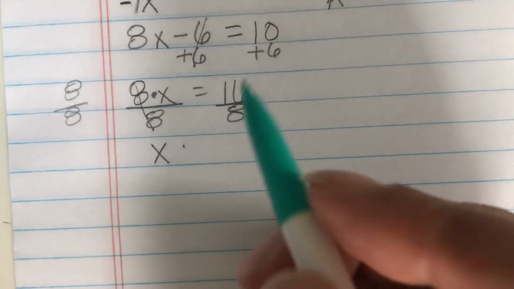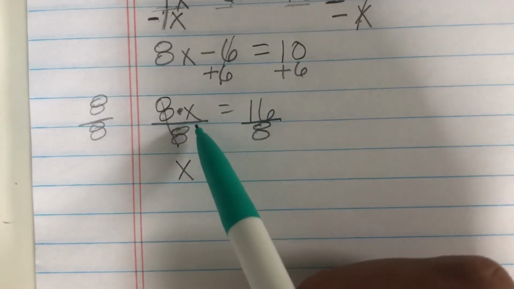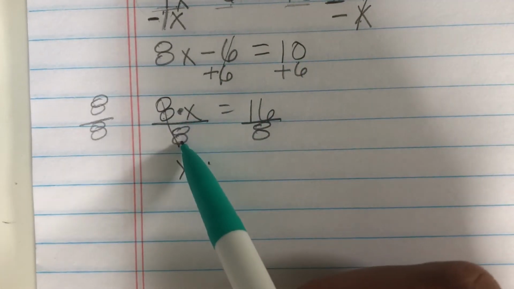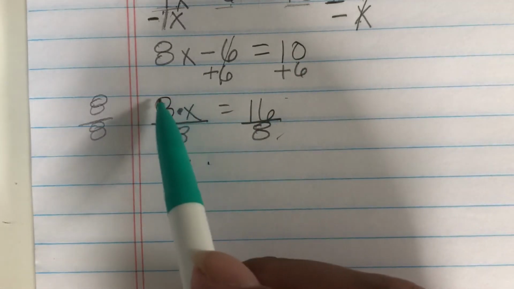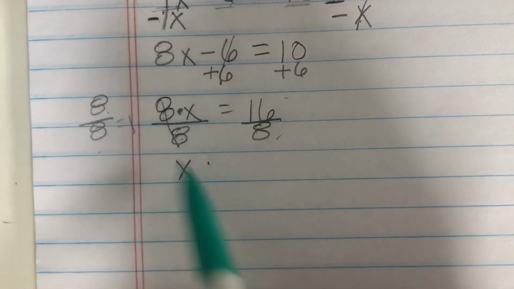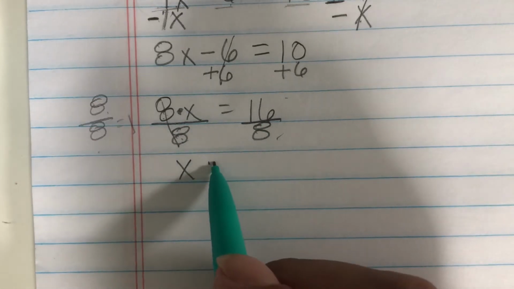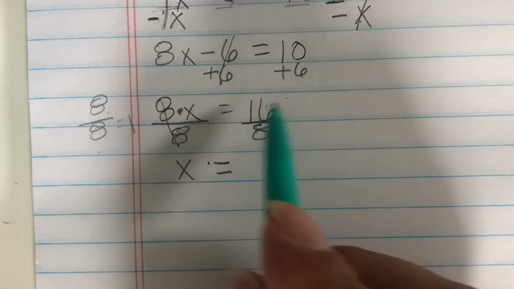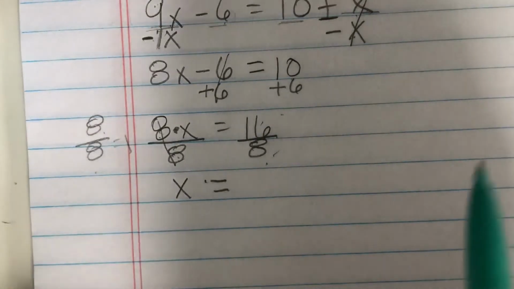Oh, sorry, y'all can't even see it. Apologize for that. So we divided by the 8 here, and we divided this side by 8 as well. Remember, you've got to do it to both sides. So this is the same thing as 8 divided by 8, which is 1. Those cancel, leaving us this x, and that equals 16 divided by 8. 16 divided by 8 is 2.